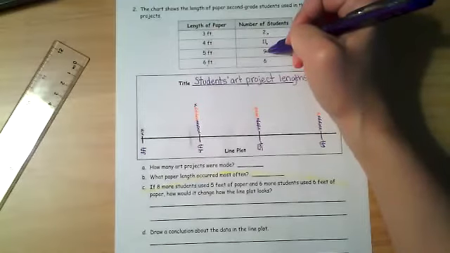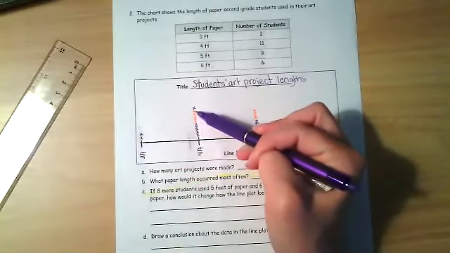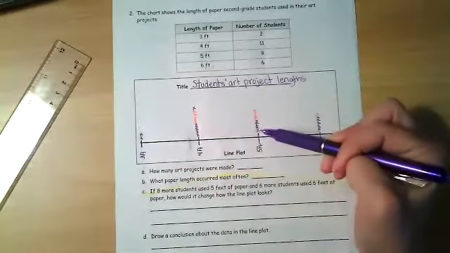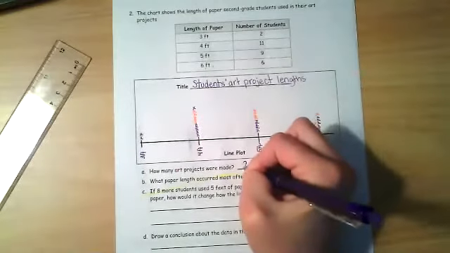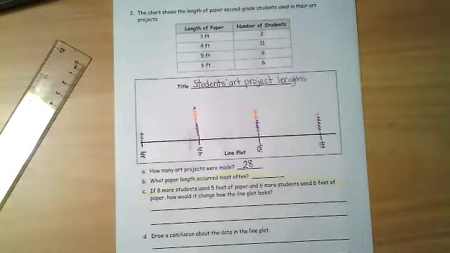Now let's double check. What's an easy way to do this? Well, it's really simple, guys. We can just count our X's. 1, 2, 3, 4, 5, 6, 7, 8, 9, 10, 11, 12, 13, 14, 15, 16, 17, 18, 19, 20, 21, 22, 23, 24, 25, 26, 27, 28. So 28 projects were made.